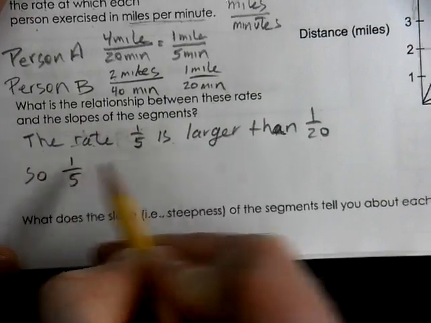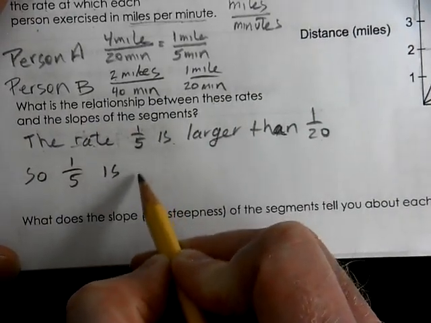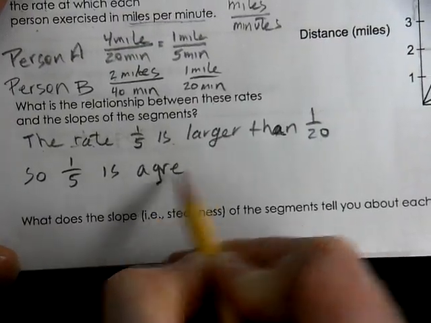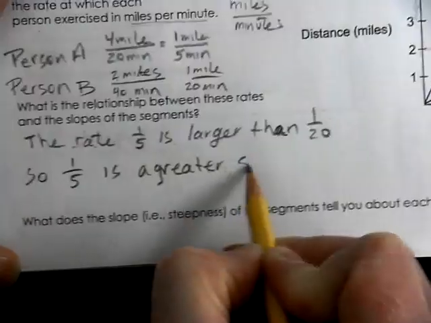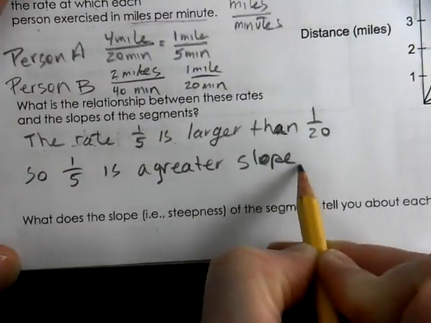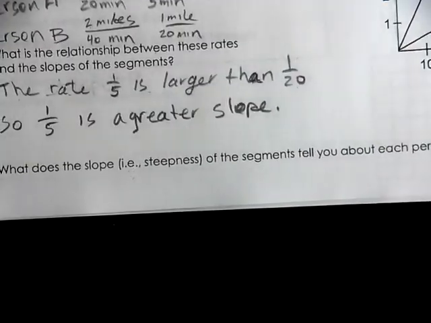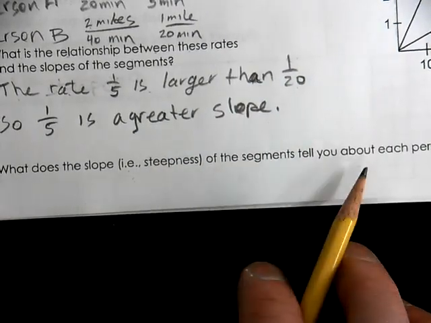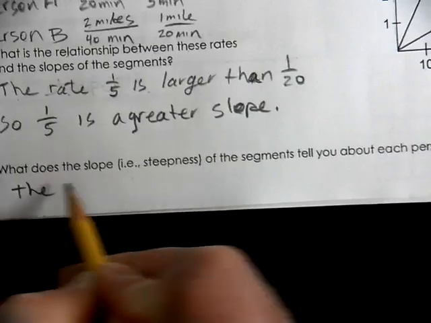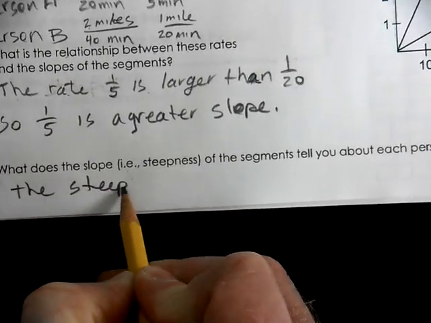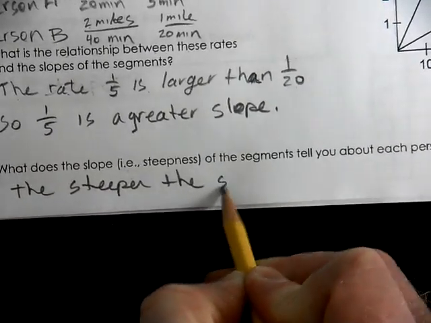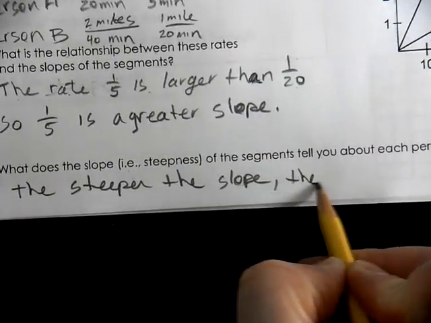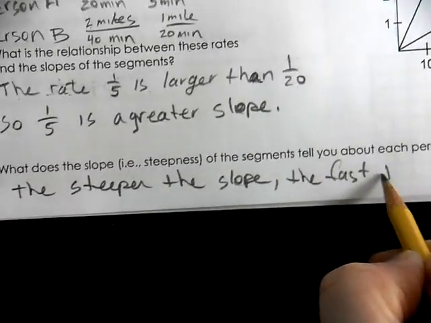So 1/5 is a greater slope. Then at the bottom, what does the slope, or the steepness of the segment, tell you? The steeper the slope, I think you'll like this one better, the steeper the slope, the faster the rate.